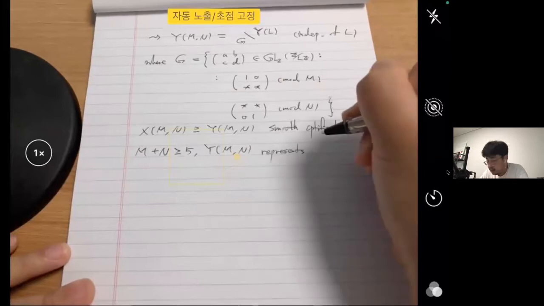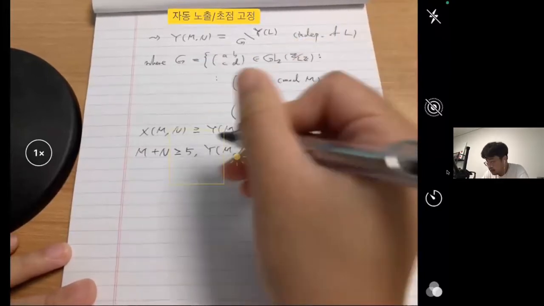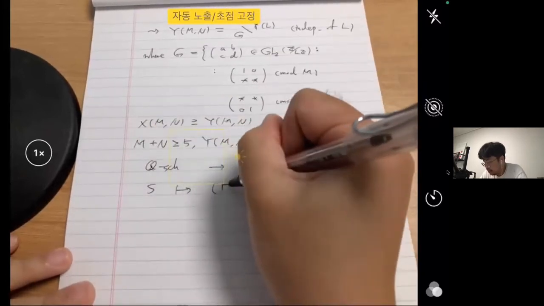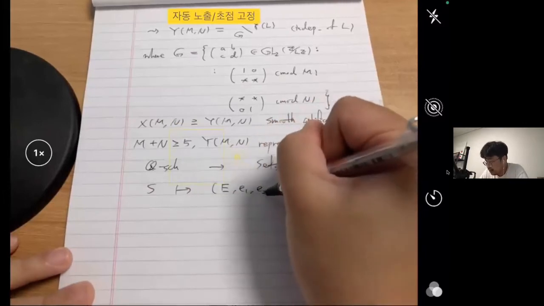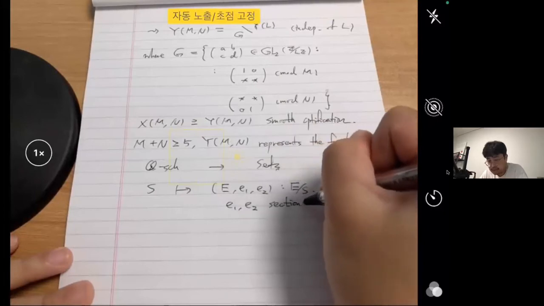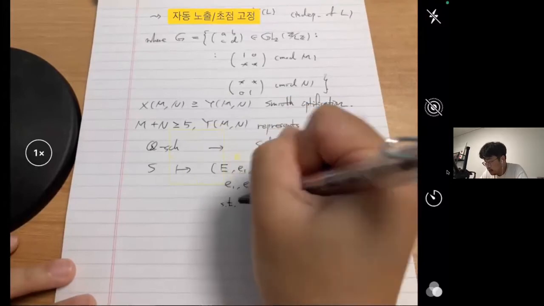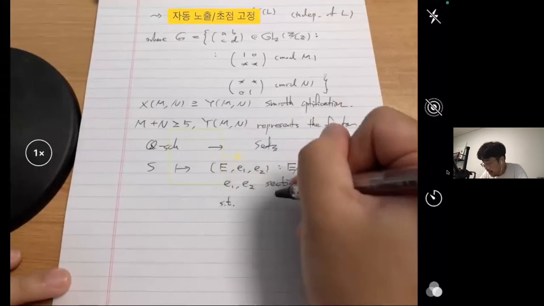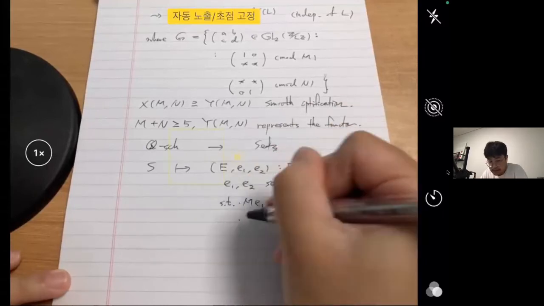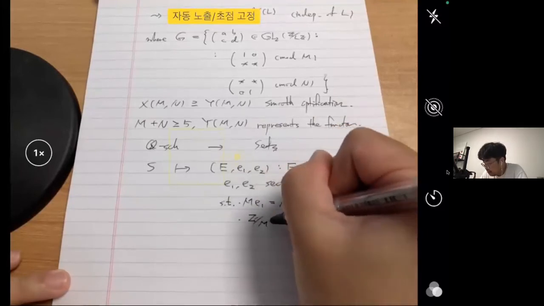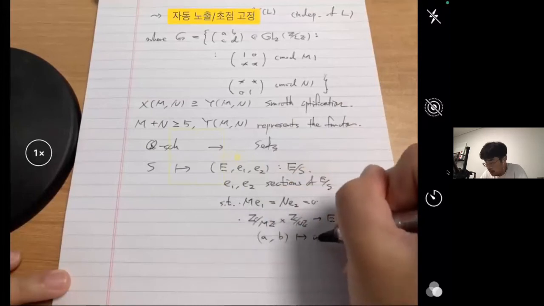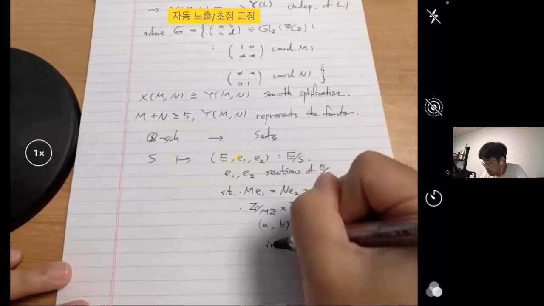And we will write it as follows. A Q-scheme S maps to also this triple, but it will become more complicated. So E is the same, an elliptic curve over S, and e_1, e_2 are sections, such that now we have two parameters, so we should be more careful. So M e_1 is 0, and N e_2 is 0. And we define the map Z/MZ times Z/NZ to E, where (a, b) maps to a e_1 plus b e_2, and it is injective.